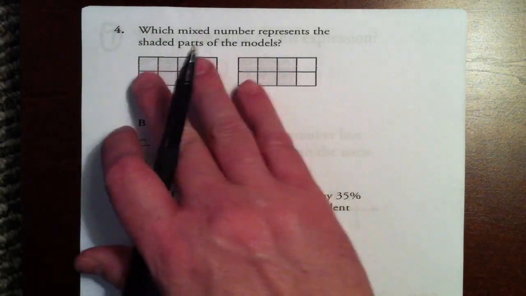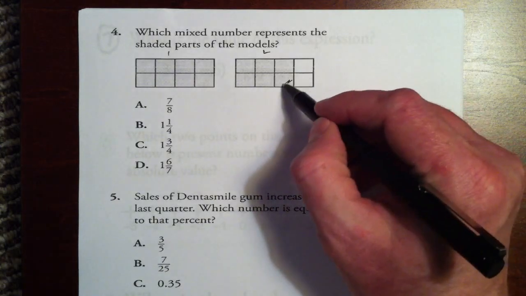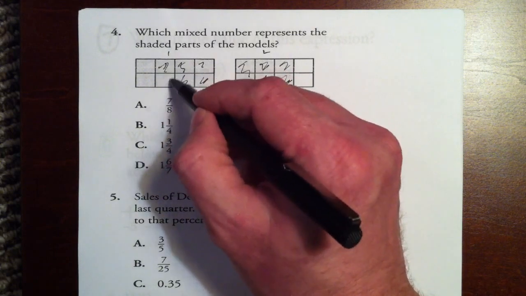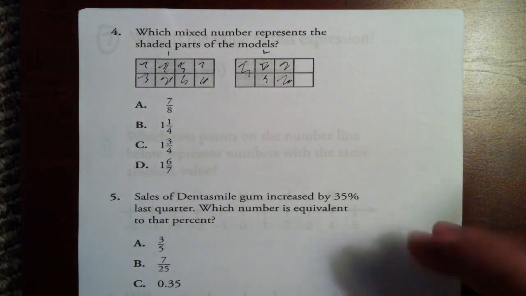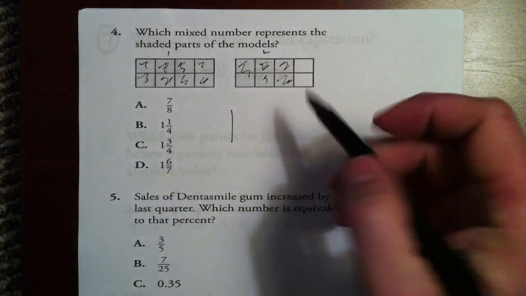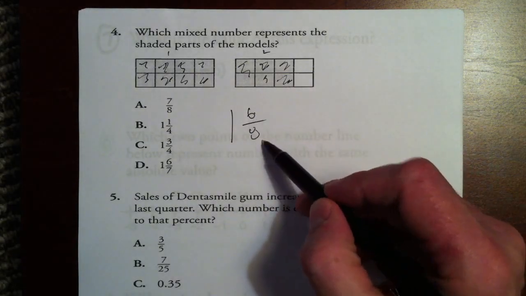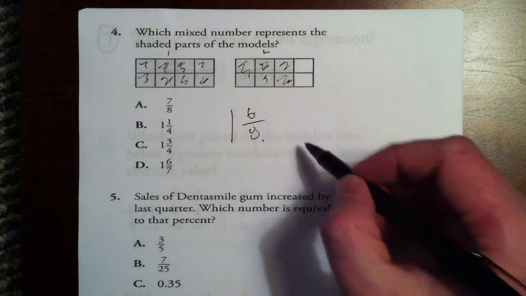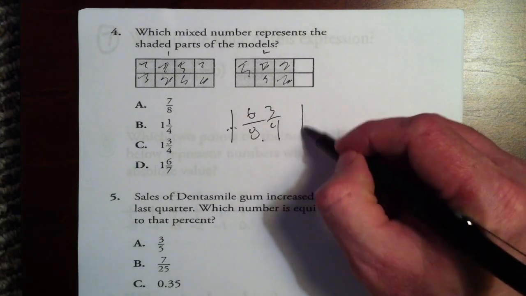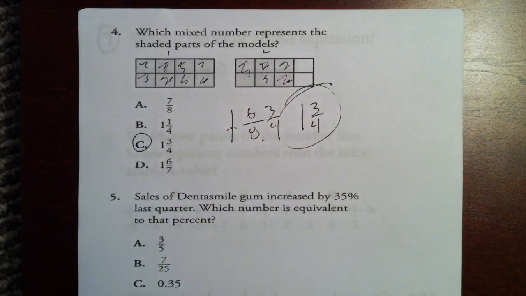Here we have two parts. We have 1 here and 2 here, and most of this is shaded in. You may not be able to tell on your paper, but I remember going back and telling y'all that in this one, we have everything colored in. So we have 1 whole here. Over here we have 6 out of 8 colored in. As you know, 6 over 8 is not fully reduced. We have to reduce that to 3 over 4. But remember, don't forget the 1. We've still got the 1, so the answer is 1 and 3 over 4. The answer is C.